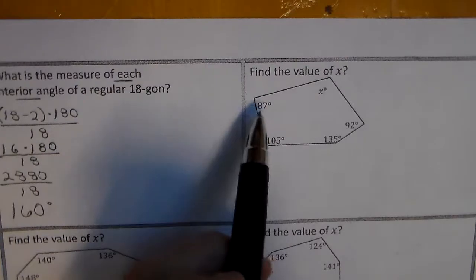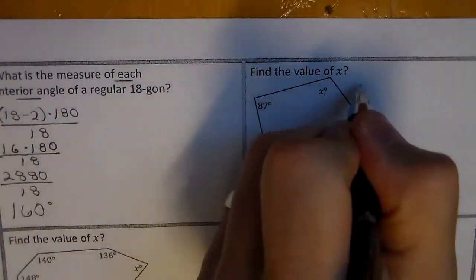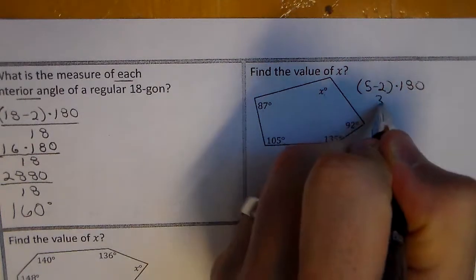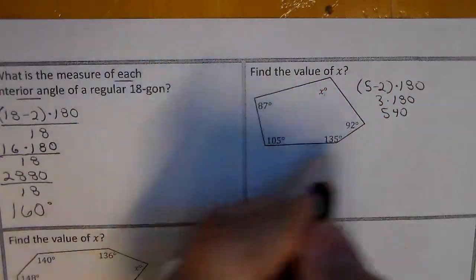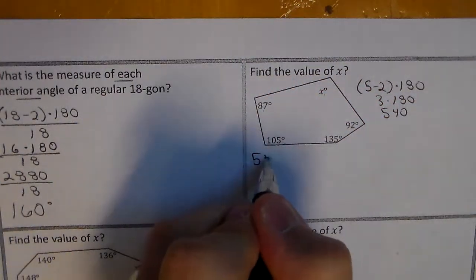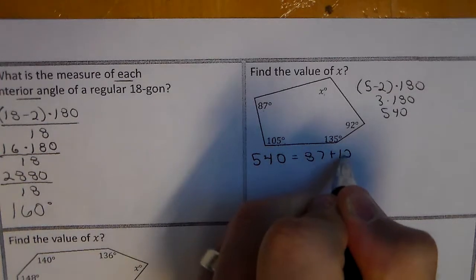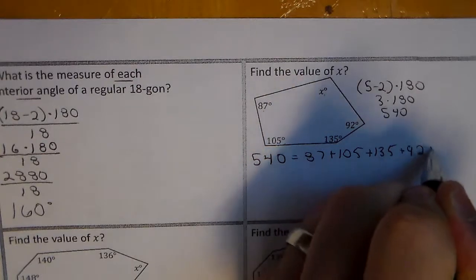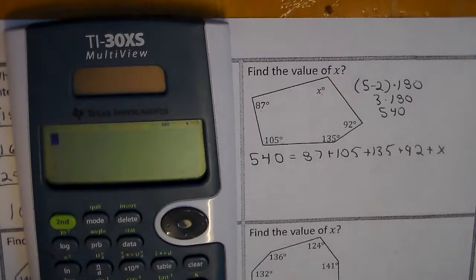For our next problem, this is a 5-sided polygon, so that is a pentagon. So 5 minus 2 times 180, or 3 times 180, gives me 540. That's the total of all of these angles. So we're going to say 540 equals 87 plus 105 plus 135 plus 92 plus x. So we need to find the missing value that completes it.